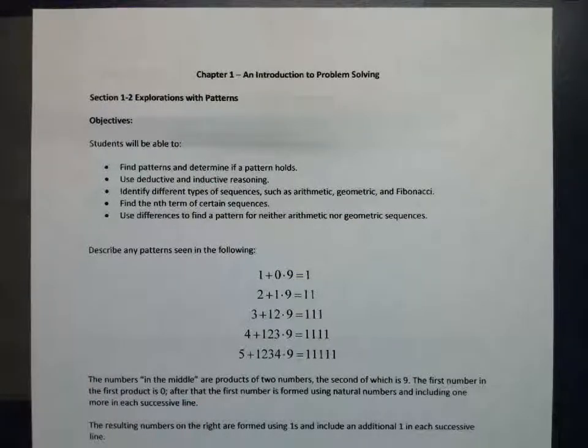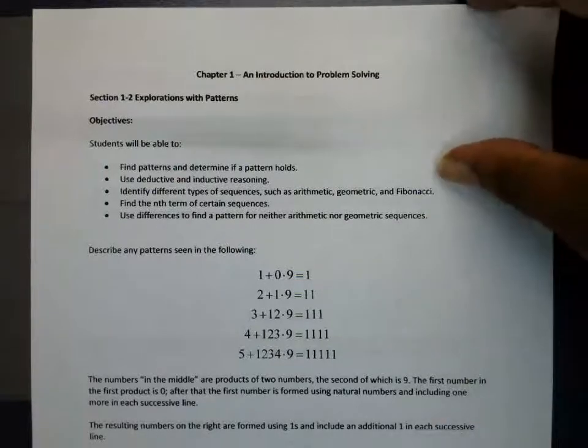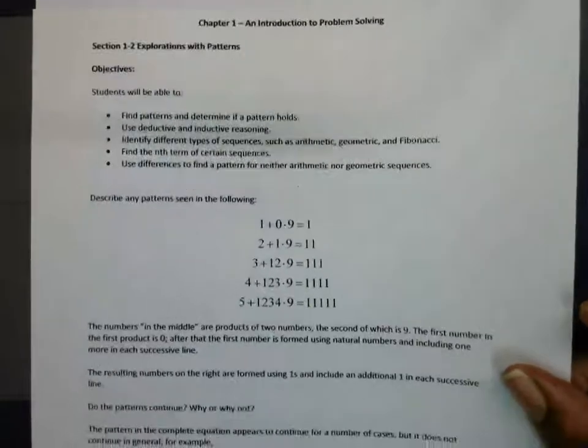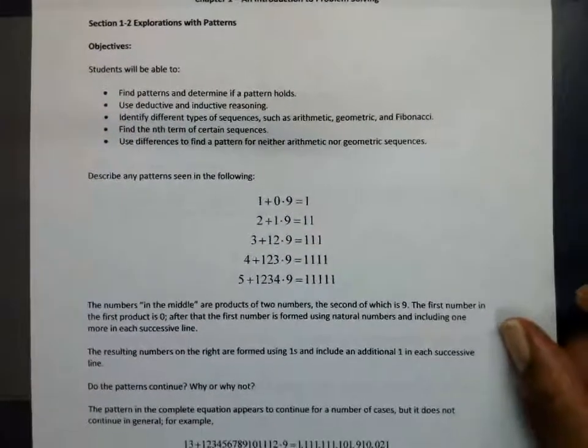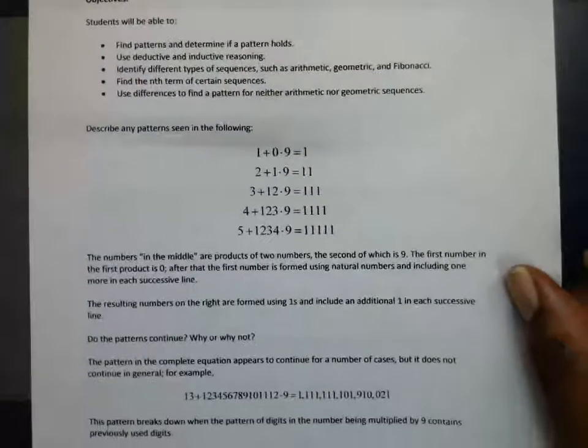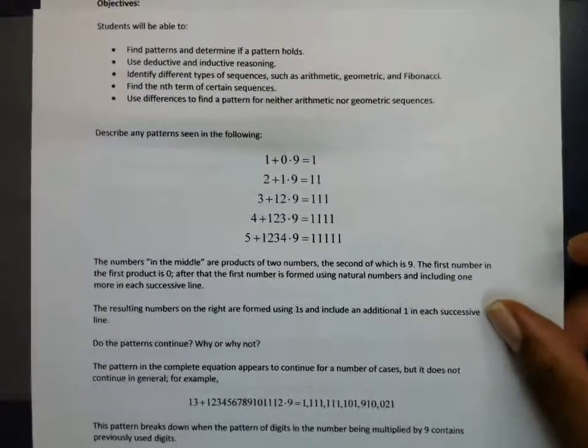Also we'll find the end term of certain sequences and use differences to find a pattern for neither arithmetic nor geometric sequences. All right, so we'll start off by looking at this particular pattern. Okay, and we want to describe the pattern seen in the following that you see right here.